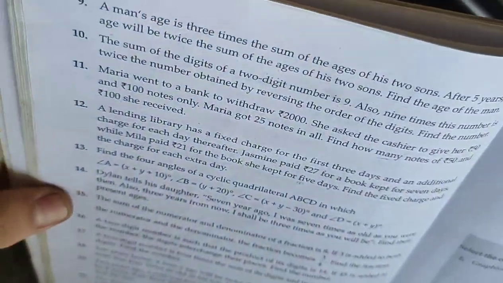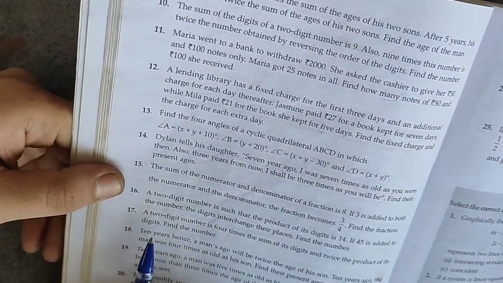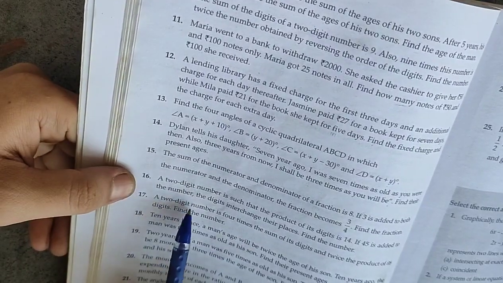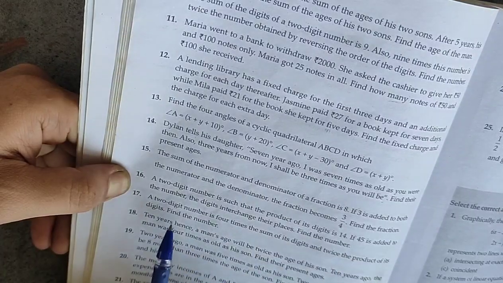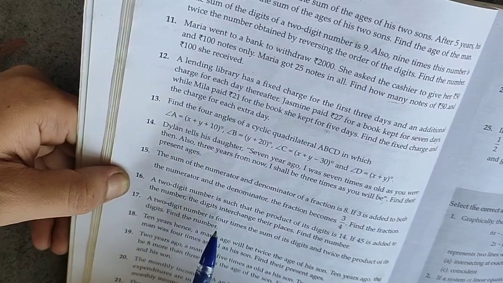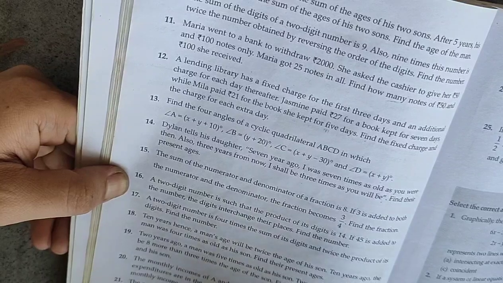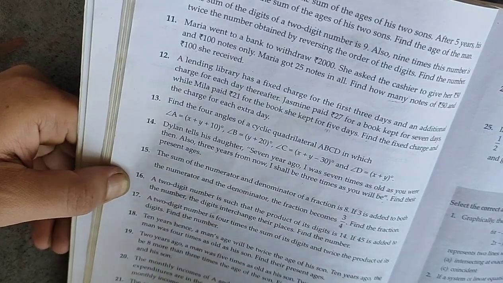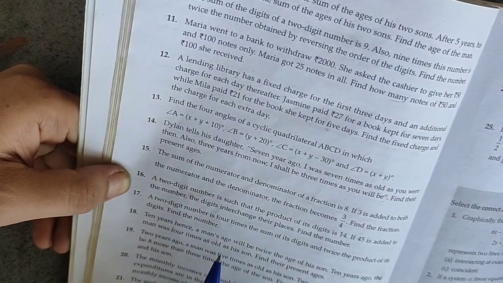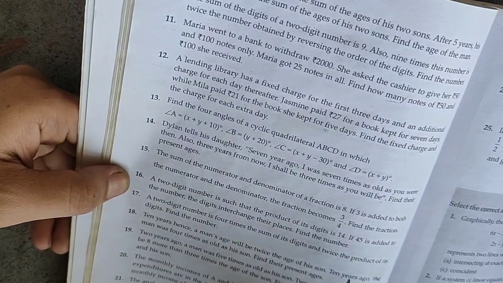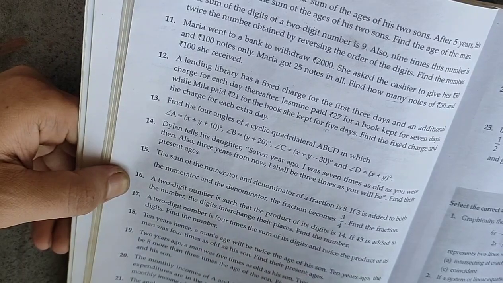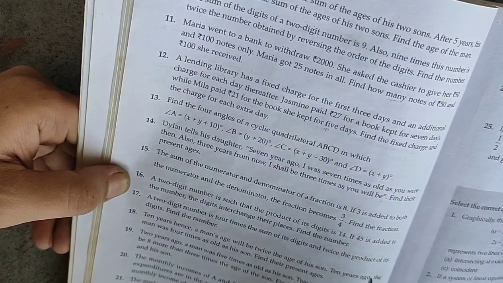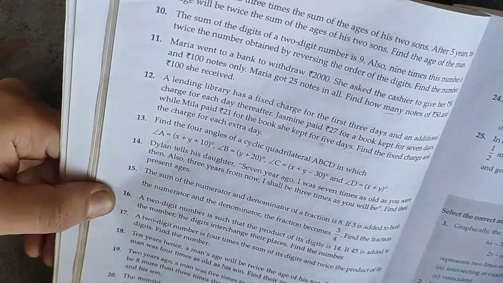Question number 17, exercise 4.4. A two-digit number is 4 times the sum of its digits and twice the product of its digits. Find the number.